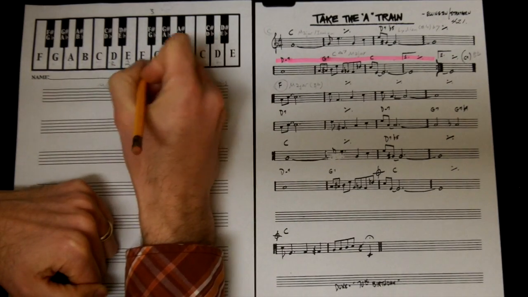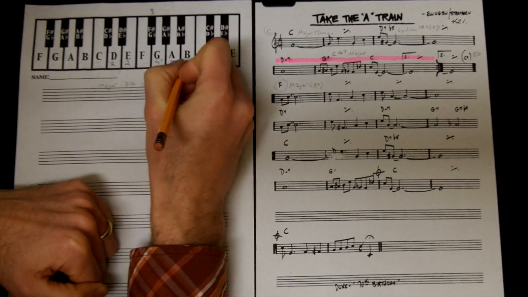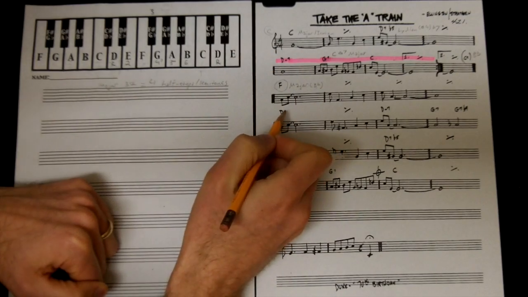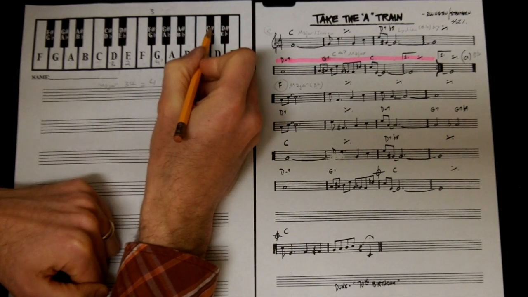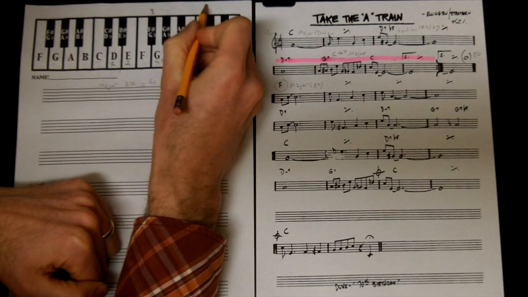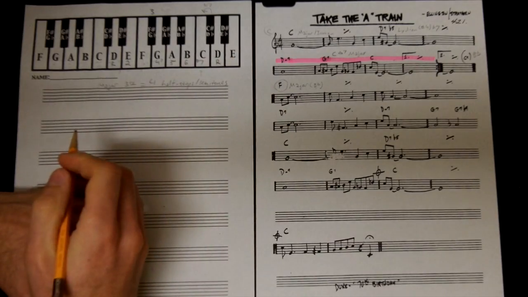Keep building. Root, 2, 3, 4, 5, 6. And here's our root again. And because it's a D7, it's not a half step below. That would be a major 7th. We want a flat 7. So now we have our flat 7 there.